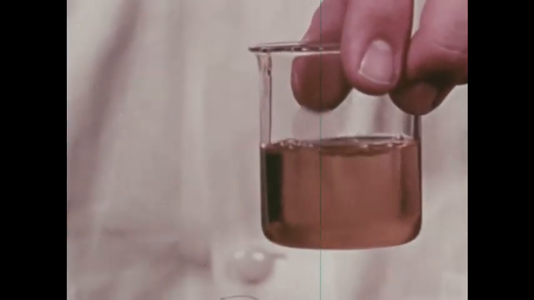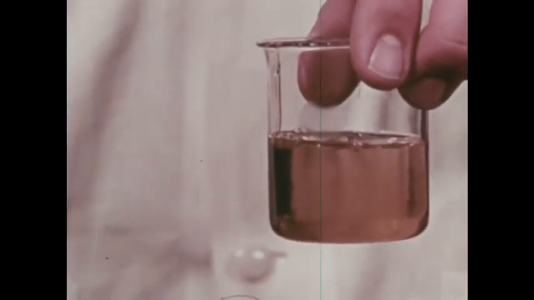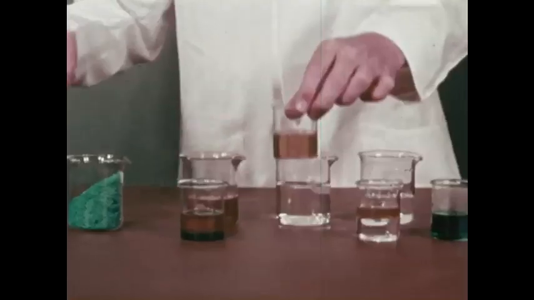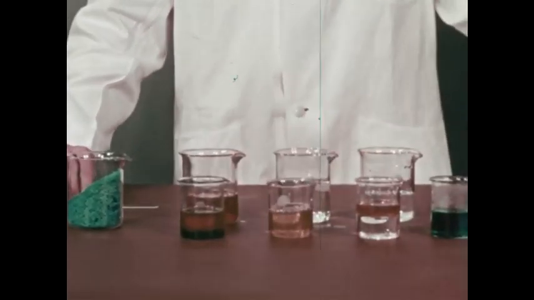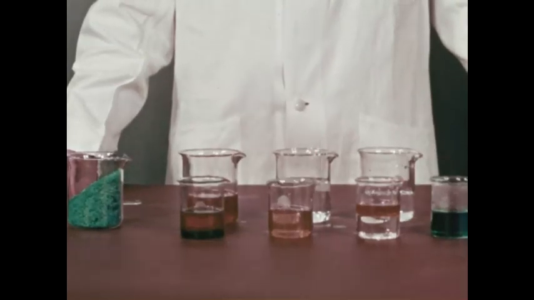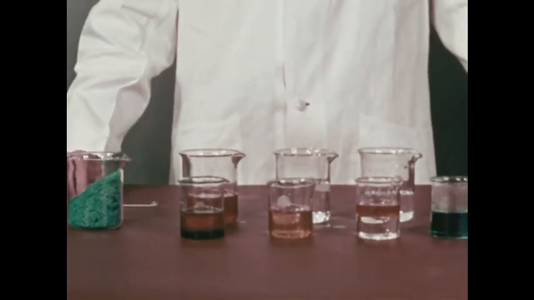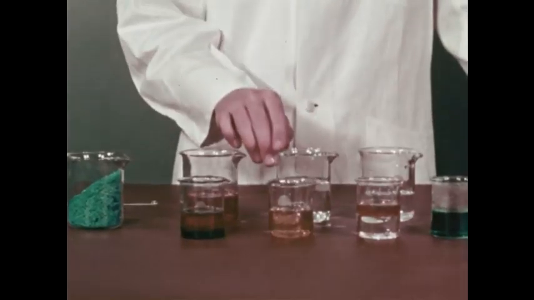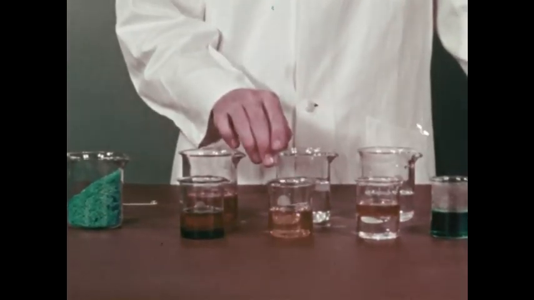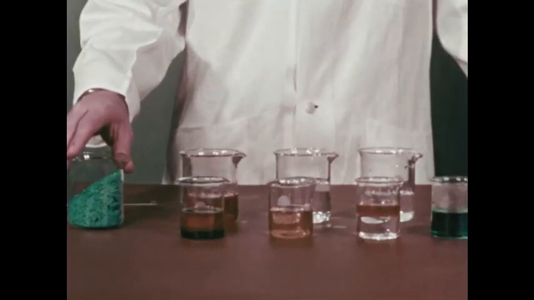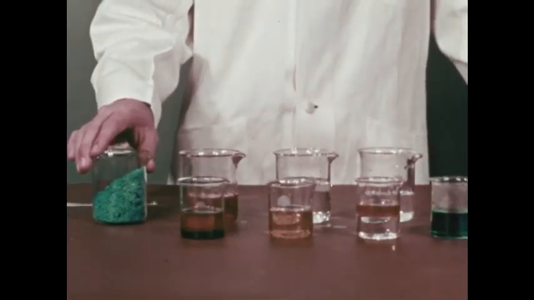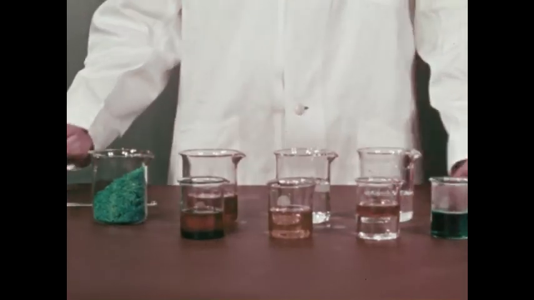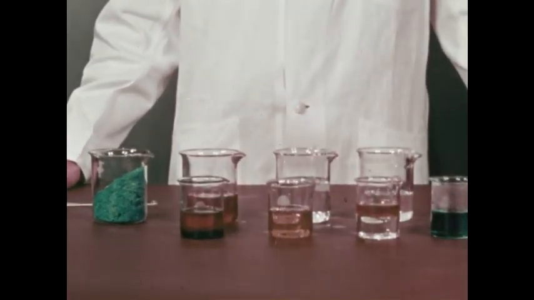There are a few simple rules about solubility. One general rule: an organic substance, like oil, will dissolve in an organic substance like ether. An inorganic substance, like table salt, will dissolve in an inorganic solvent like water. Like dissolves like.